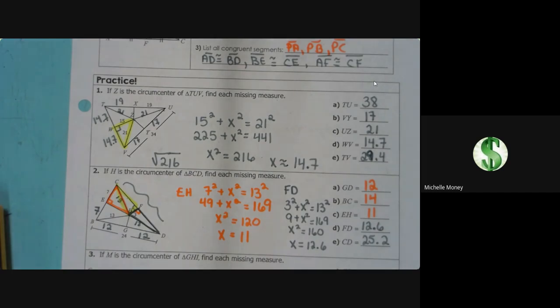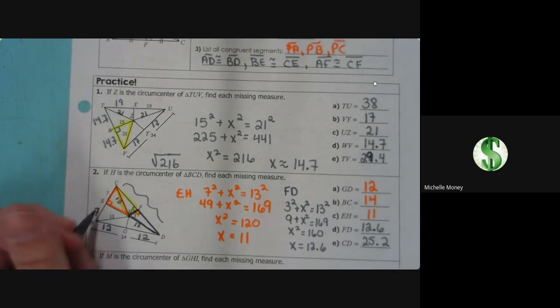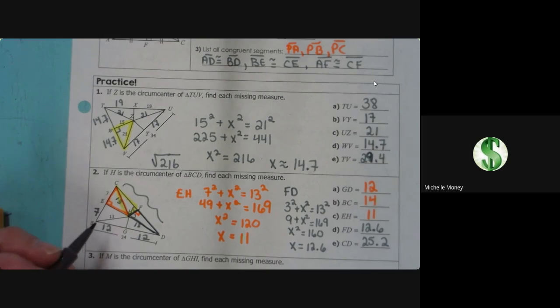Did you add EH and FD together? Because could you do that because... What'd you say? Can you add EH and FD together so it's equal to 23? Because EH is the same as CF and FD we just found. They're not the same, though. No.